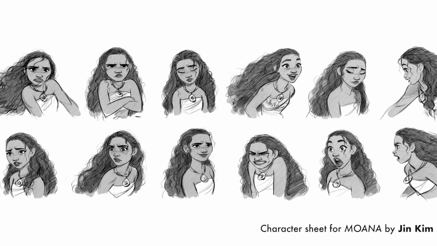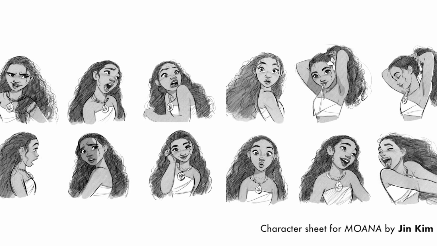If you think you're done by drawing 4 or 5 faces, think about all the different scenes that you will have to draw as a comic artist or animator. Would you say 5 are enough? Maybe you can check some other artists' expression sheets from movies to get inspired. This one, for instance, is by Jim Kim from Moana.